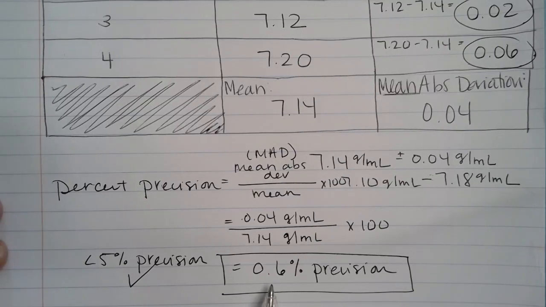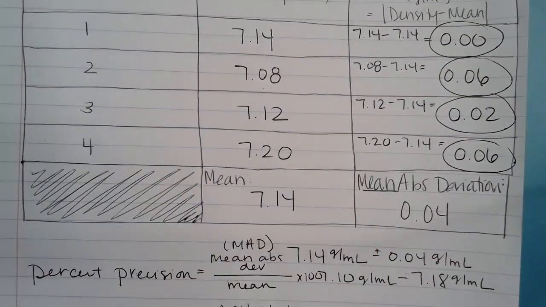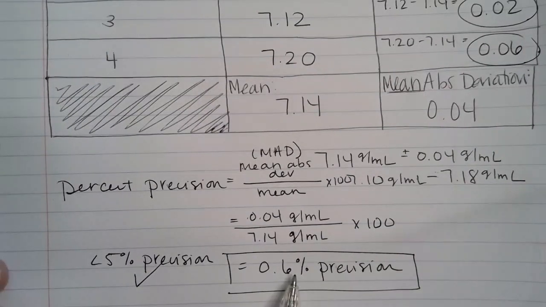So this student here, if this was the data they collected and they did all of this stuff right here, they would say, yes, I'm precise because I have a 0.6% precision, which means that all four of my values are within less than 1% of one another, which is very, very good.